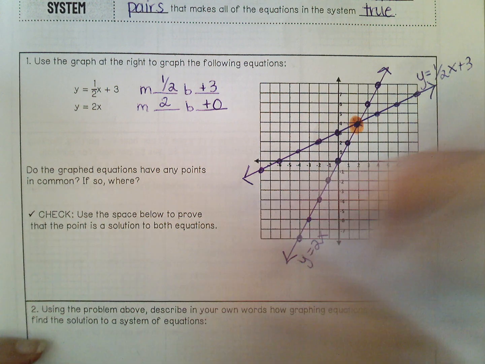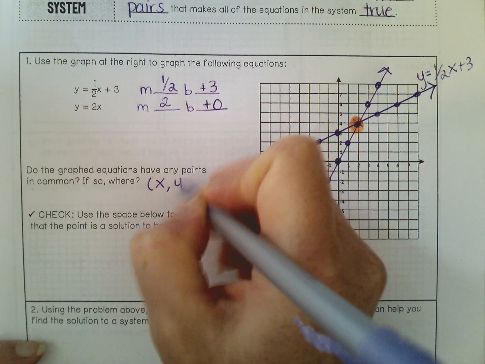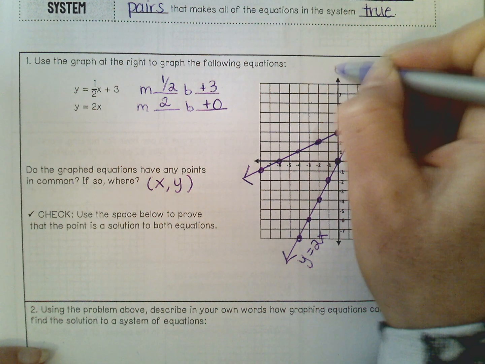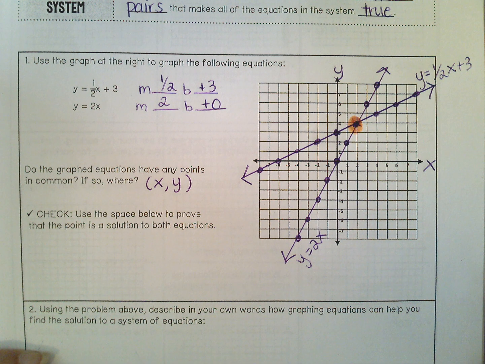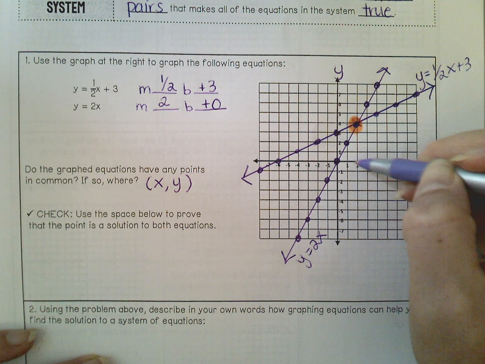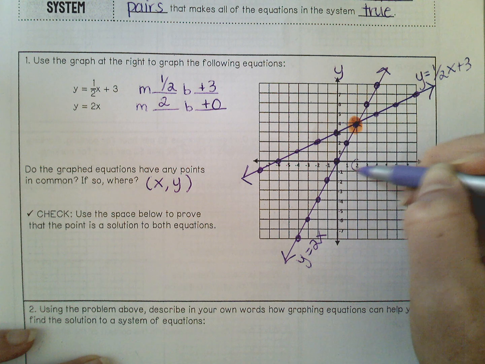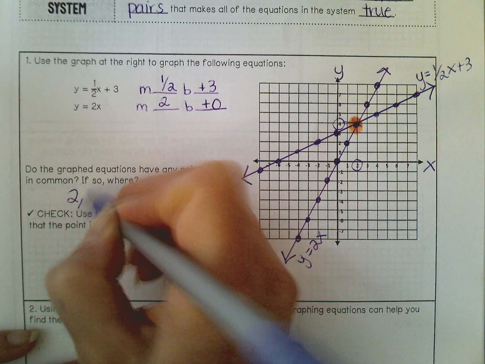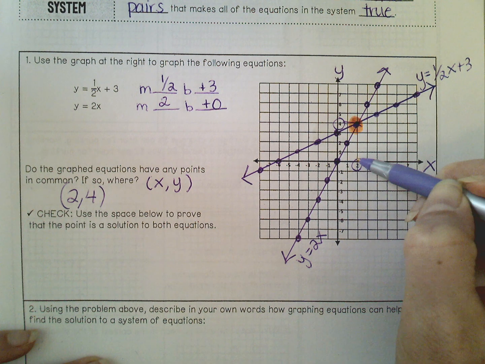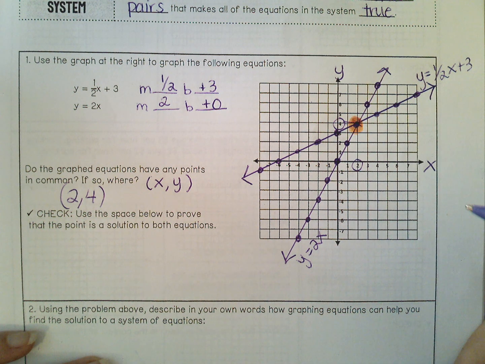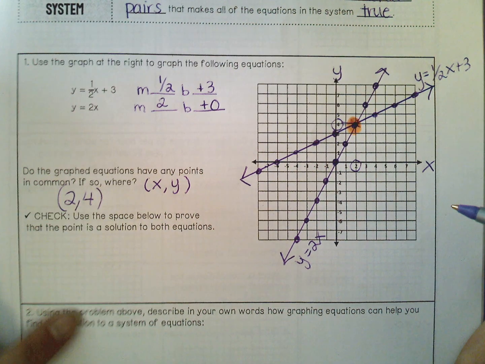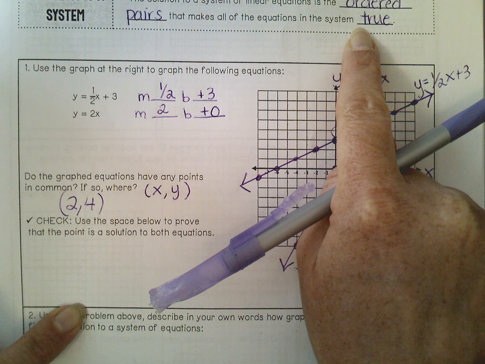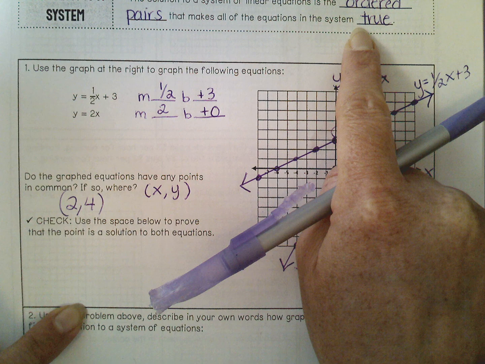Okay, so remember, points, or an ordered pair, are written x then y. So remember, this is your x-axis, this is your y-axis. A few of us are making some mistakes on this, writing an ordered pair. My x value to this point is 2. My y-axis value is 4. So the point that they have in common is over 2, up 4. Okay, so that is considered the ordered pair, or the point that makes the system true.